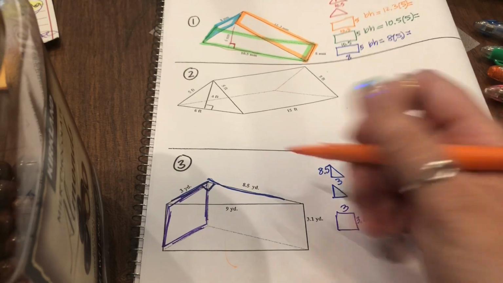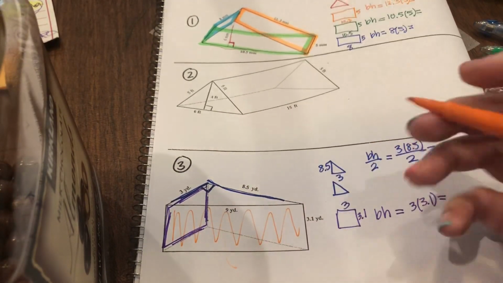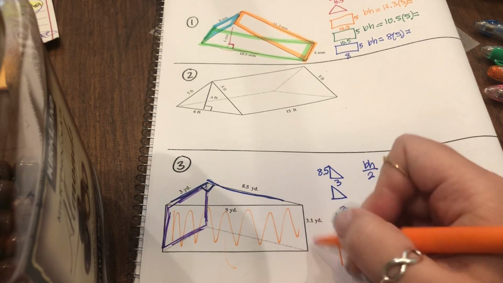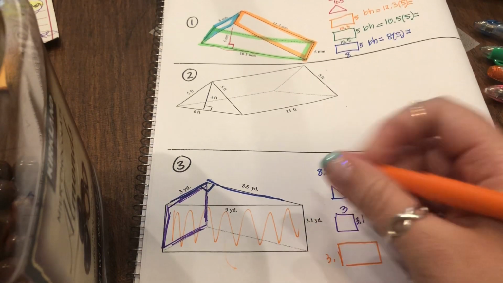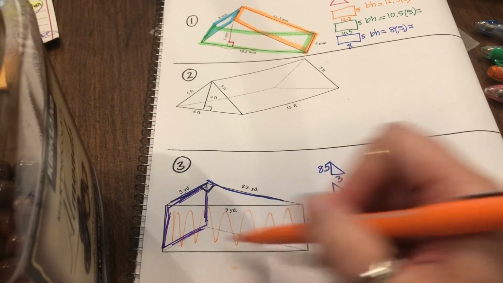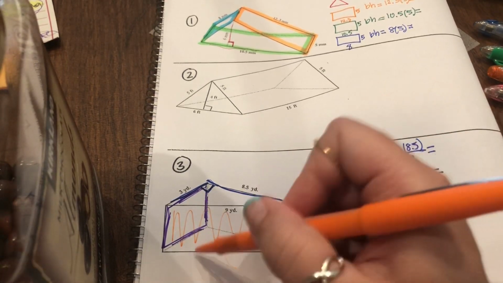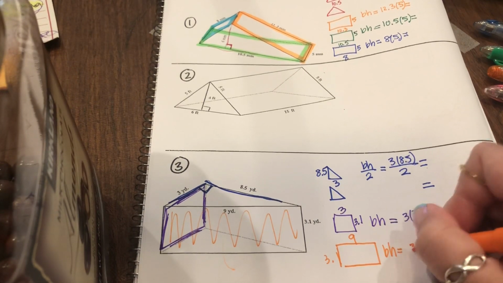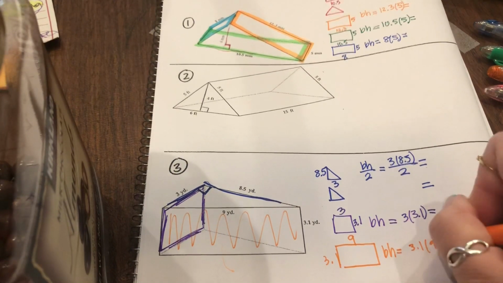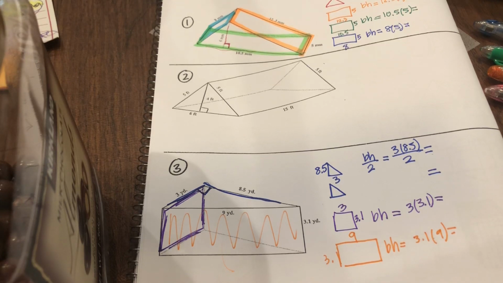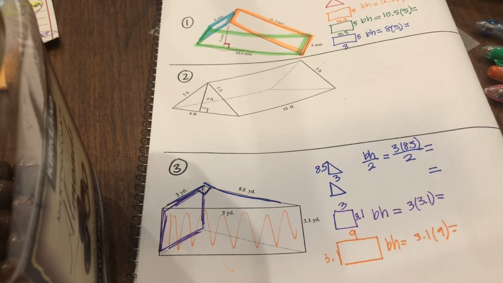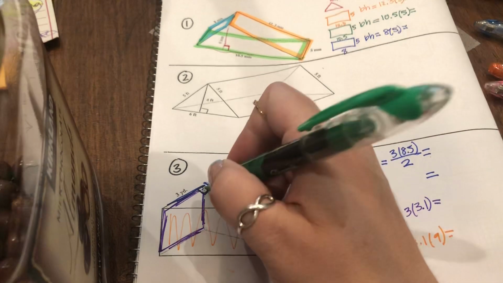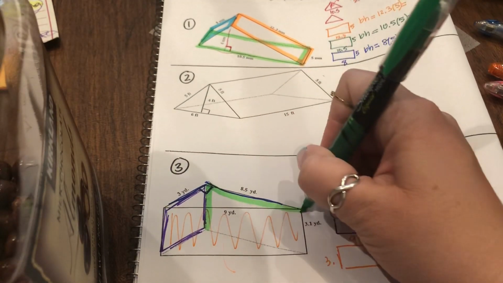Well, I see one in the back right there. That's easy to figure out. That's 3.1. But what's this? This is the same as this. So if that's 9, so is this. Okay, so again, base times height. So 3.1 times 9. And then where is your final rectangle? Go ahead and see if you can find it. Okay. It's that back rectangle right there.